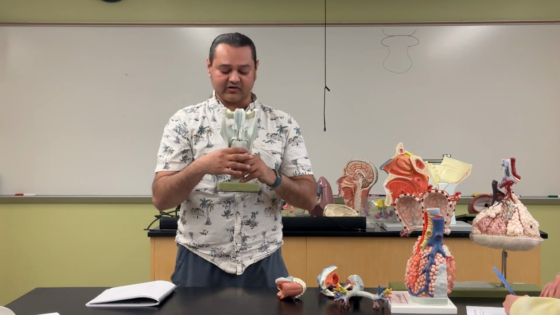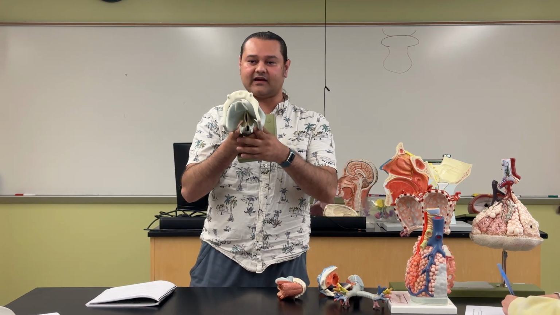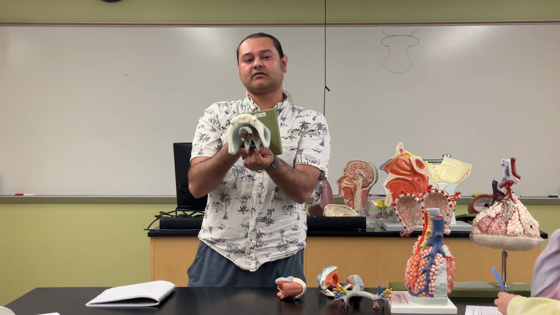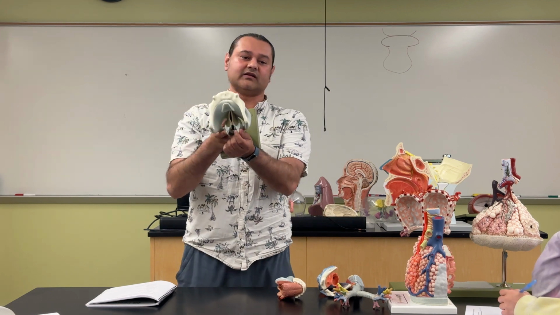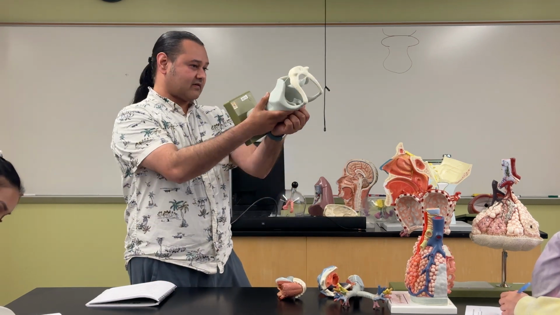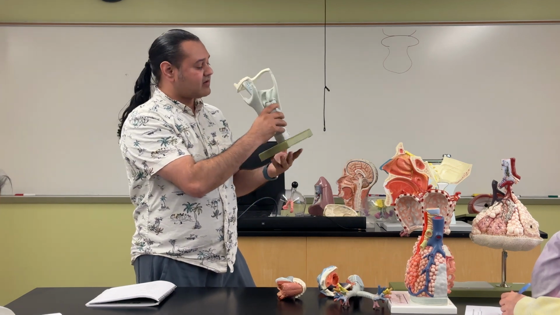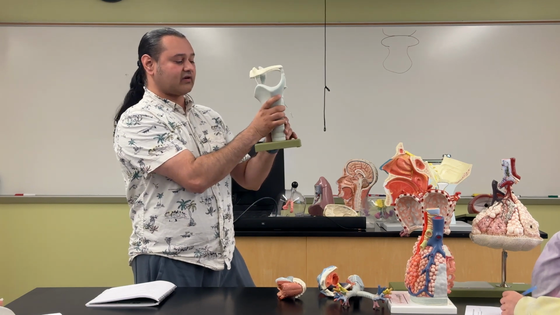So how you're going to remember is this. If you remember during Halloween, you got that really bad candy, the candy corn? This looks like a little candy corn. That's the corniculate, the little one. The arytenoid, this sort of looks like the letter A if you're looking at it from this angle.